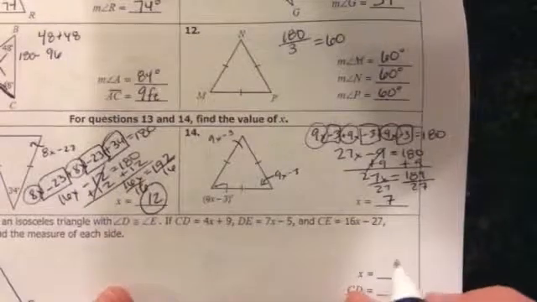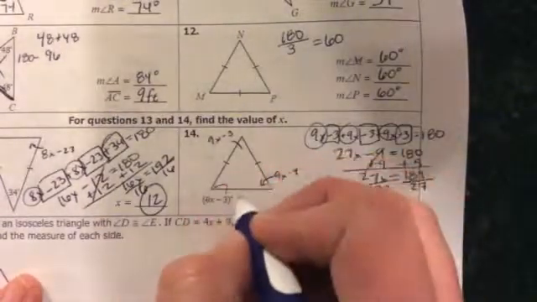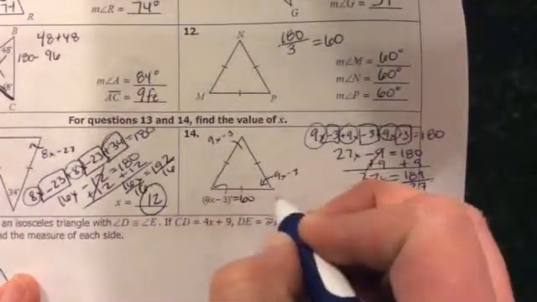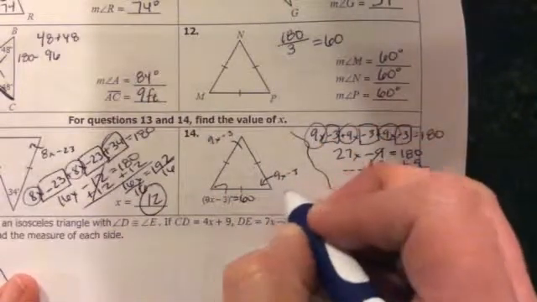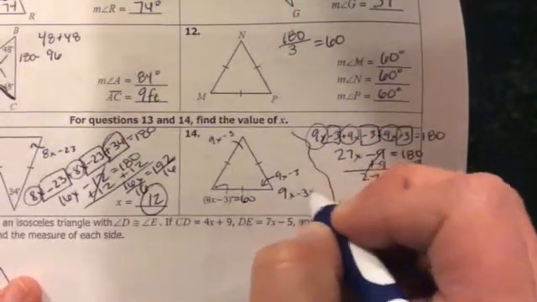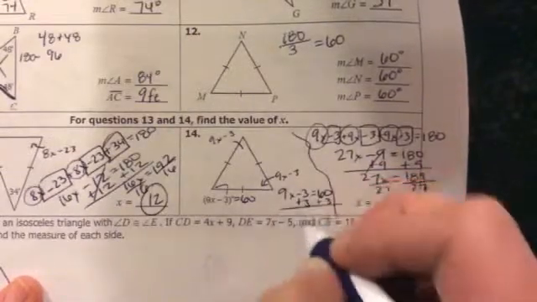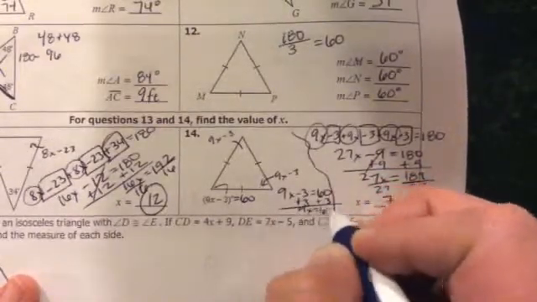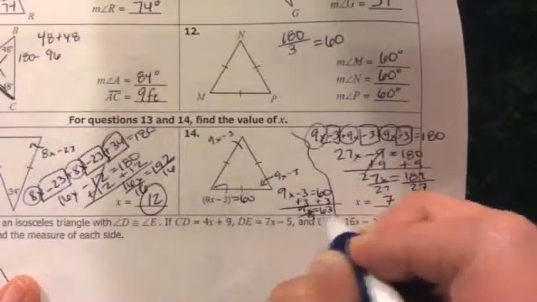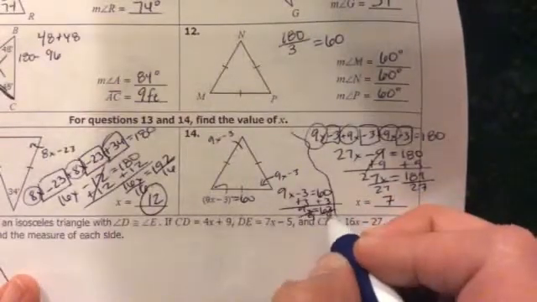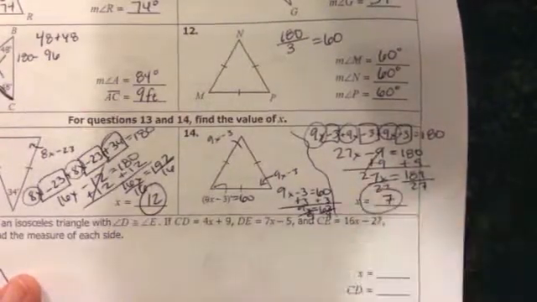Now what I did mention in the beginning is that I know each of these angles equals 60. So I could also say on a separate note over here, 9x minus 3 equals 60. Add my 3. 9x equals 63 divided by 9. And 63 divided by 9 does equal 7 as well.